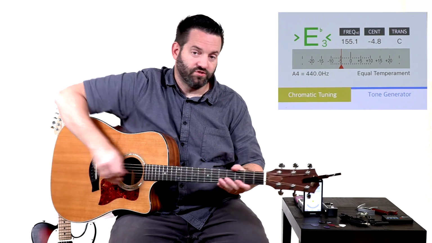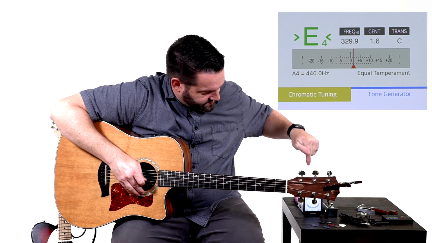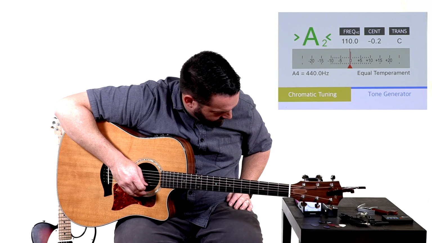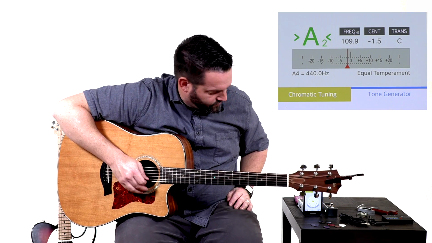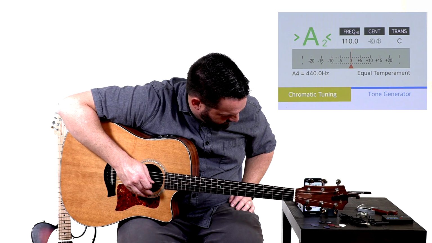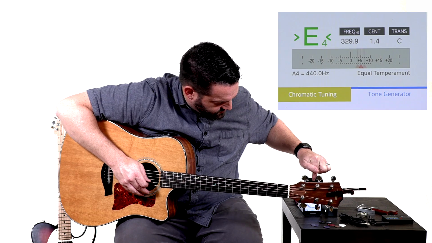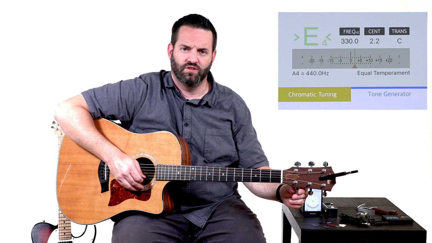Okay, to start, we're going to start with the E string. So I'm going to play an E, and it's telling me that there's an E right there, and the line is pretty close, but it's a little bit too high, and you can see that red arrow just a little higher than straight up. So I'm going to lower that down just a little bit.